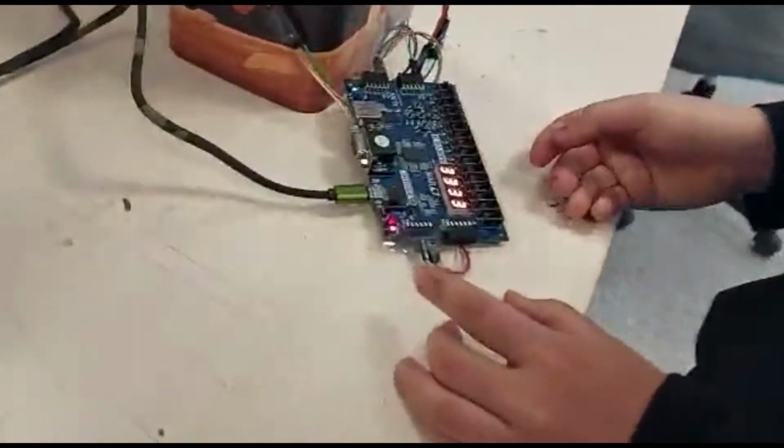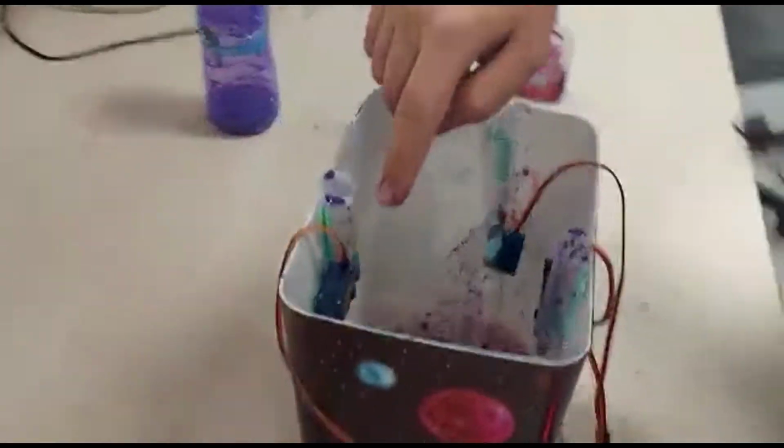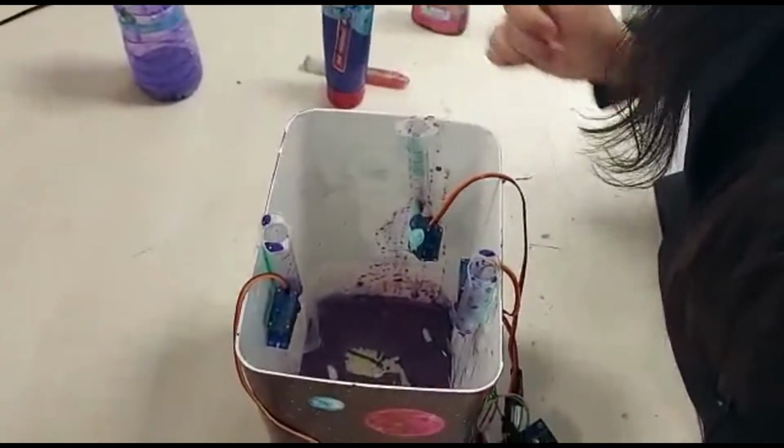Today I'm going to show my final project demo for the EEE-102 project. I just use VHDL codes and a Basys3. I have 3 servo motors and 3 tubes. The aim of the project is to color our old t-shirts or make some paintings.